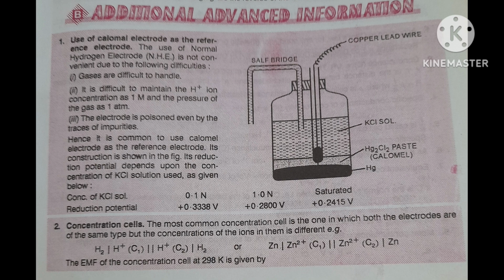Correct? Another example you can take is zinc. Then actually you can write the cell as usual. Zn is converting to Zn plus plus, oxidation. Correct? And Zn ion will convert to Zn as a cathode. Actually this concentration cell is also a galvanic cell.